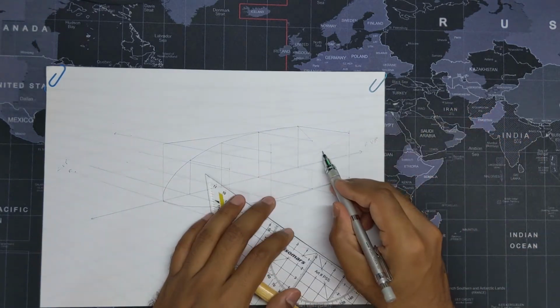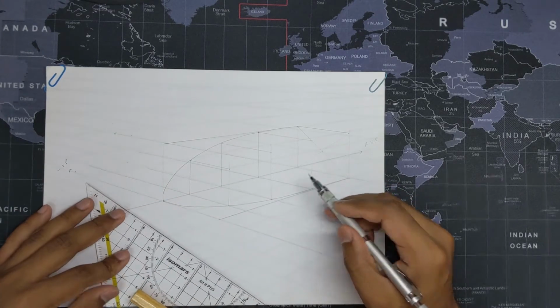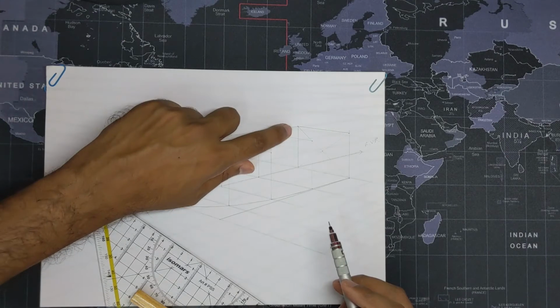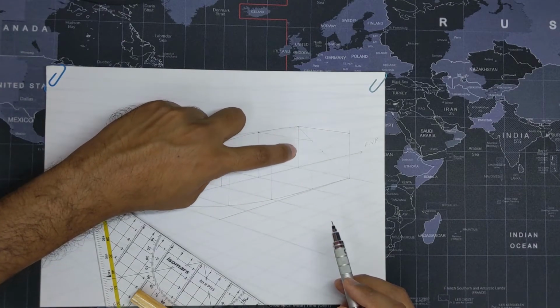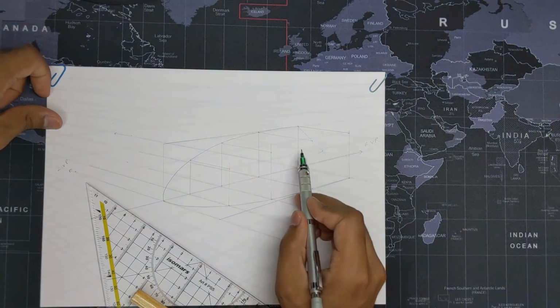Okay, and take this point and run a line to the left vanishing point so that it will intersect this vertical line, which is essentially our mirror plane.